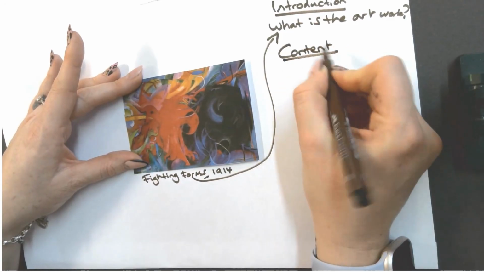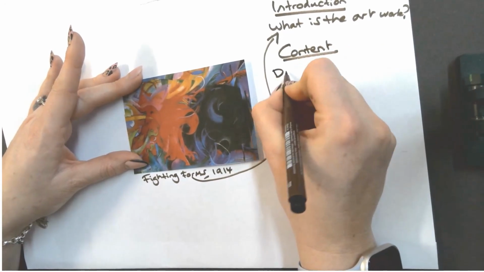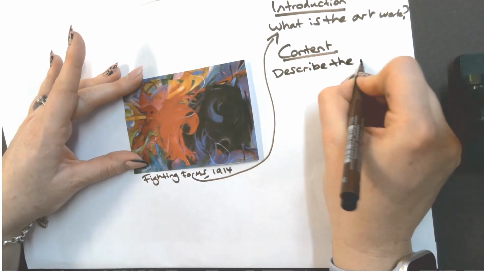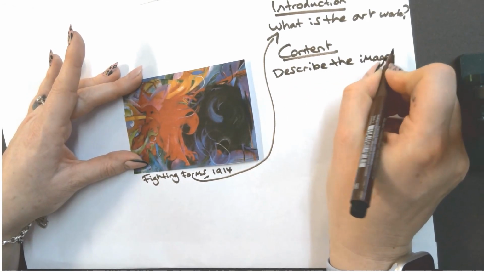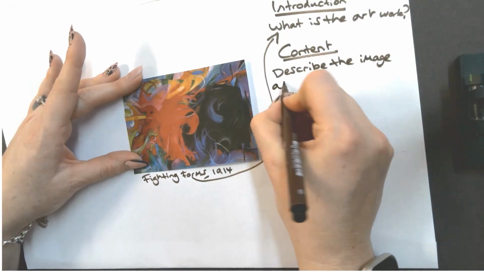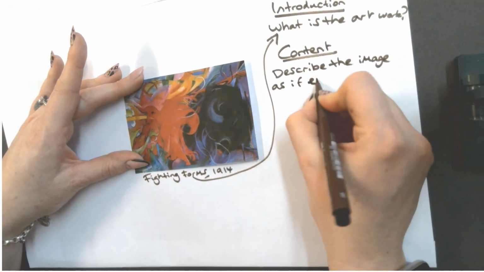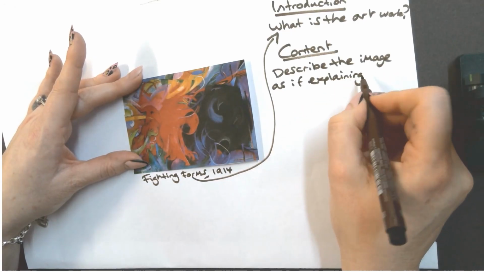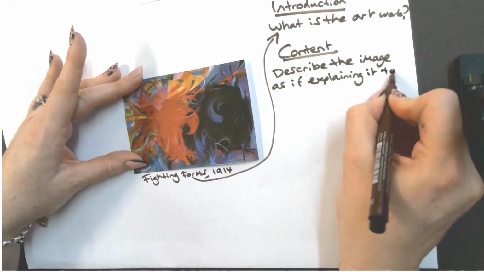The next thing that we want to think about is the actual content. So you're going to go a little bit more detailed with this. I want you to describe the picture as if you're describing it to somebody who can't see it or somebody who's never seen it before. So it's kind of like stating the obvious. Tell me what's actually in the picture.